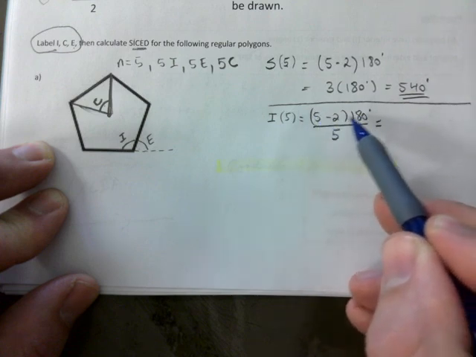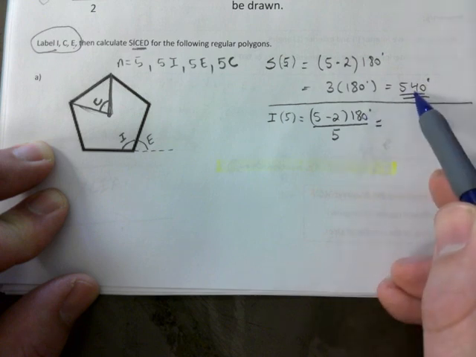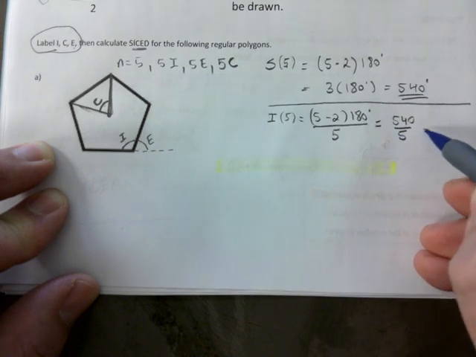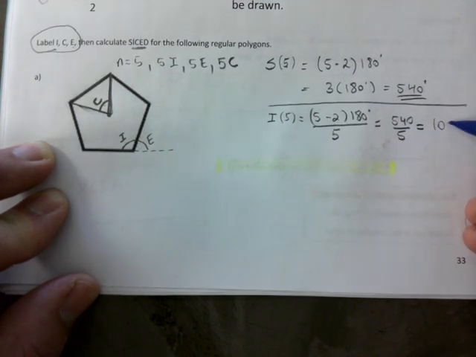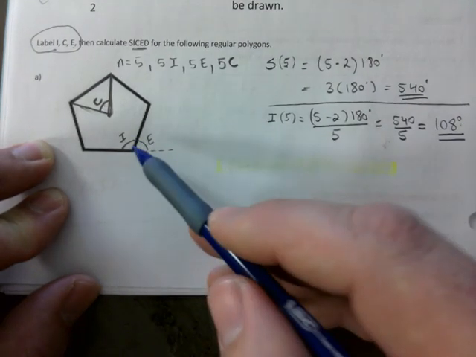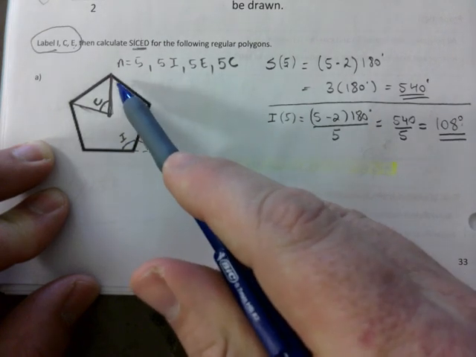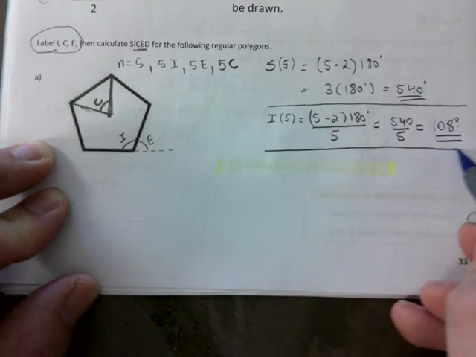I already know that this is 540. So I'm just going to go 540 divided by 5. And if you do that, you get 108 degrees. There you have it. Each interior angle, each one of these I's, is going to be 108 degrees all around.